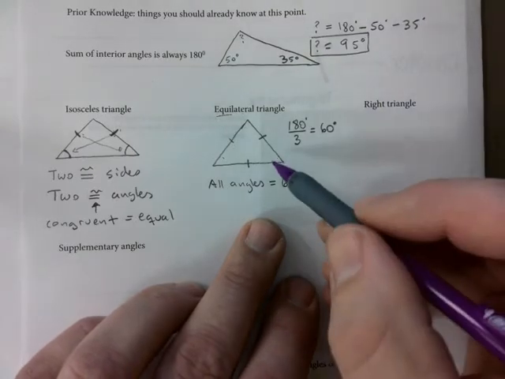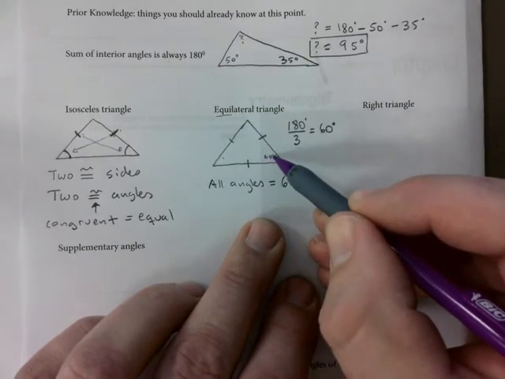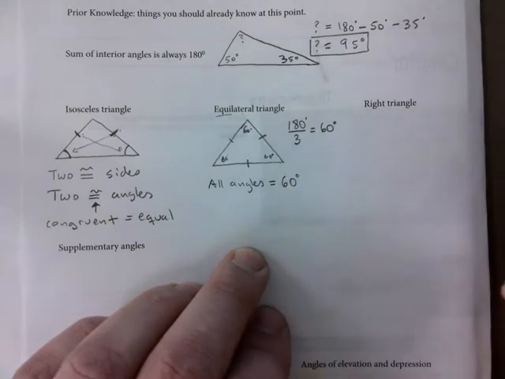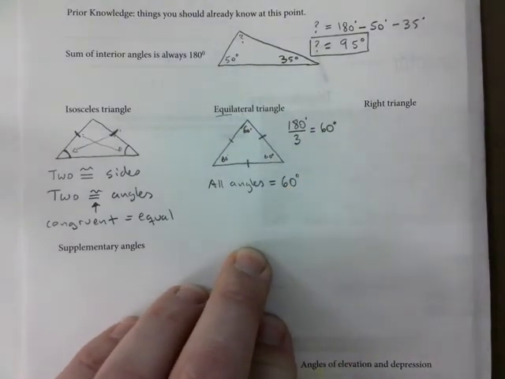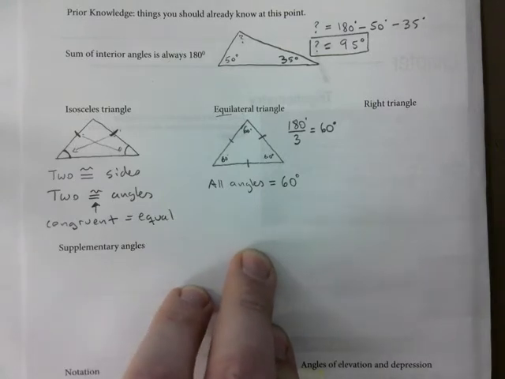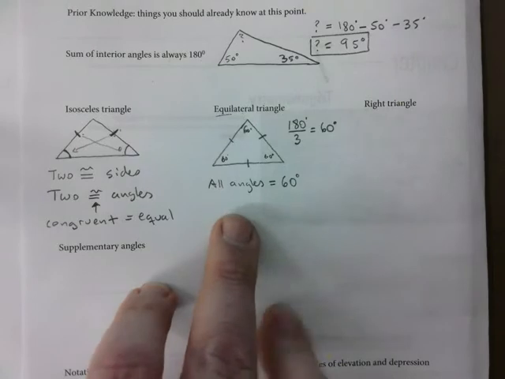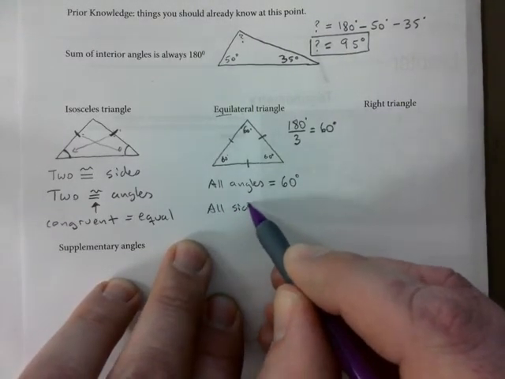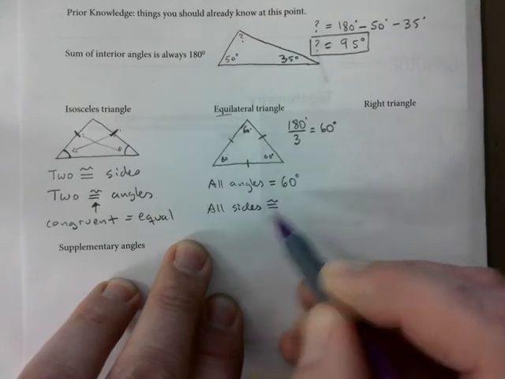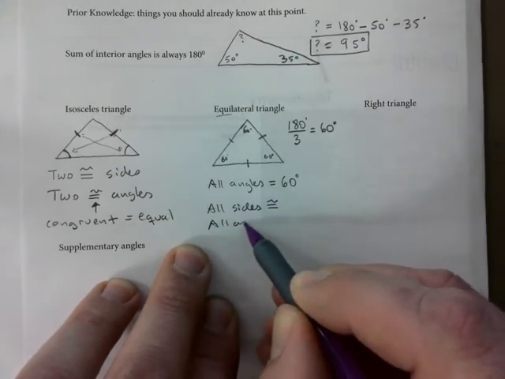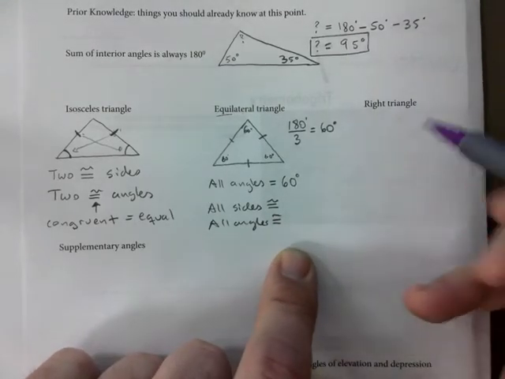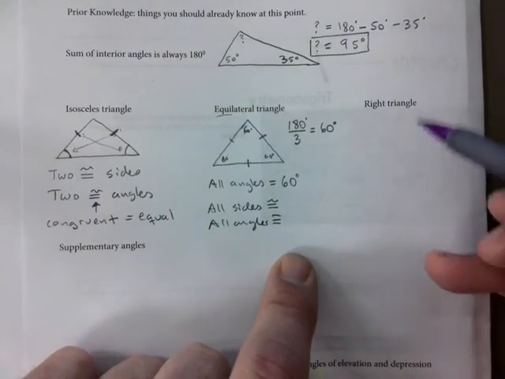Okay, so every single one equilateral. I don't have to tell you that. The side lengths do not matter. It could be a really large triangle or a really small one. The angles are always going to be 60 degrees. Okay, all angles are 60. All sides are congruent. All angles are congruent. So sometimes that comes in very handy.